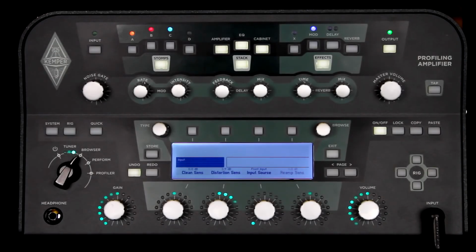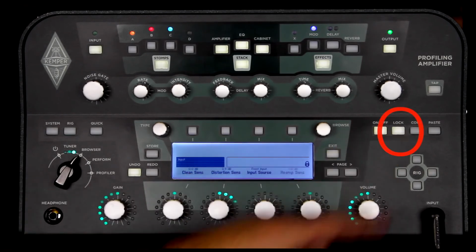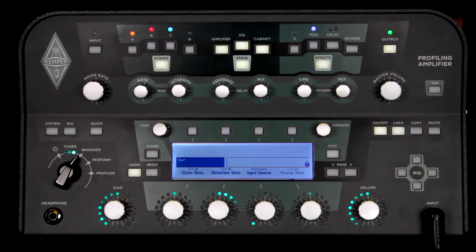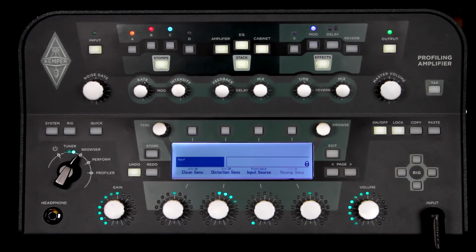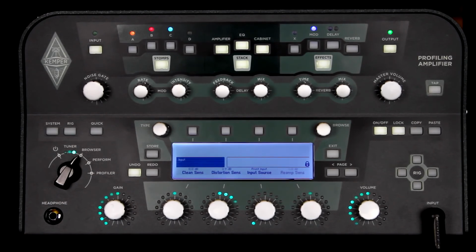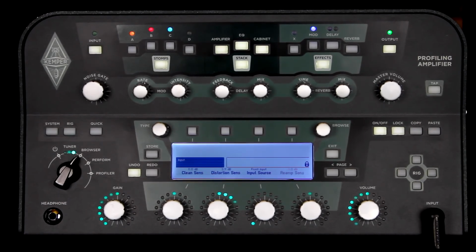To ensure these settings are applied to every rig, the input section must be locked. To do this, just press the lock button while the Input Edit menu is displayed on the screen. Now Distortion Sense will offset the gain for every rig by the same amount, and you will have the same sound that you had with your high output guitar.